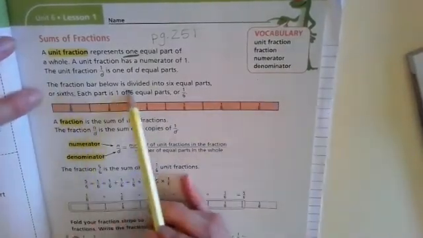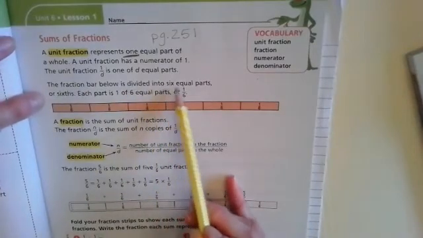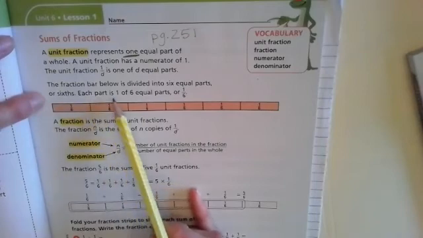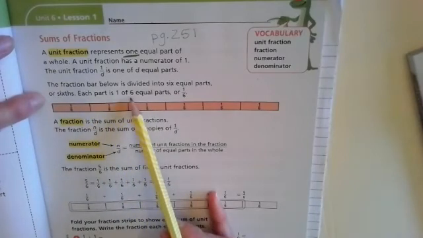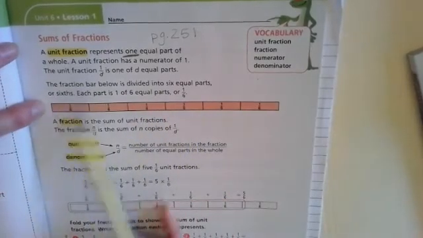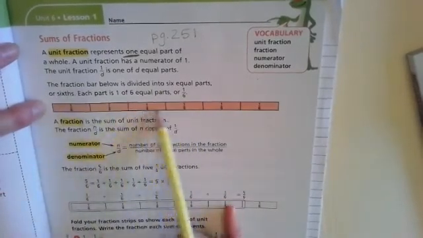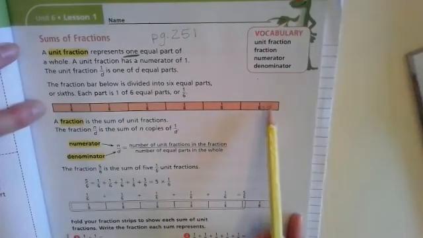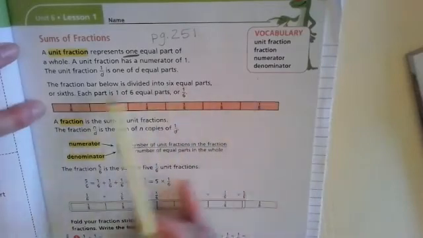It says the fraction bar below is divided into 6 equal parts, or sixths. Each part is 1/6. So we have 1/6, 1/6, 1/6, all the way up to this final 1/6 to represent our 6 out of 6, or the whole.